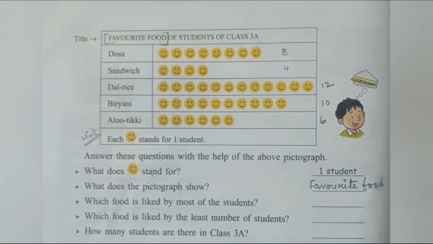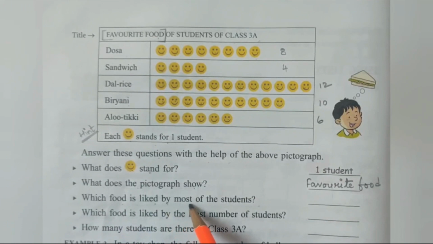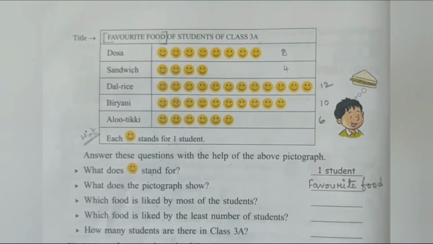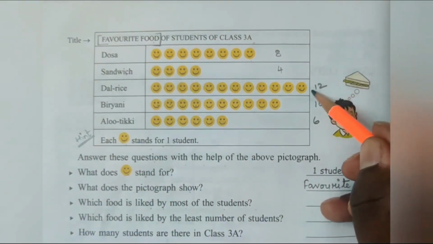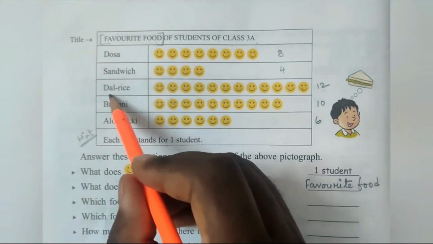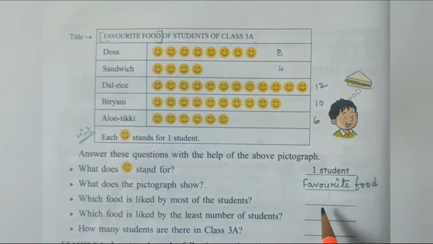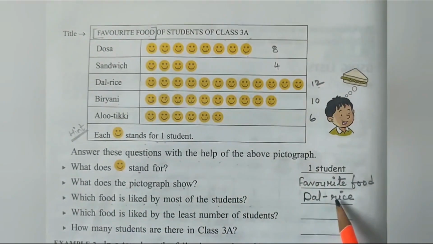Now the next question is, which food is liked by most of the students? That is this number, 12 students who like dal rice. So here we are going to write dal rice.